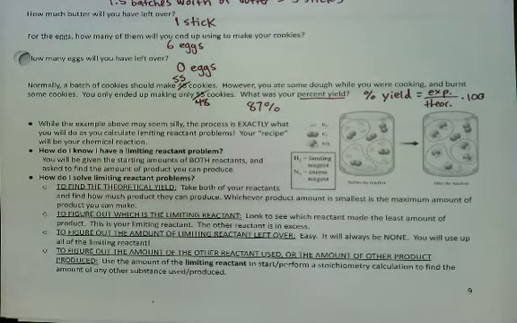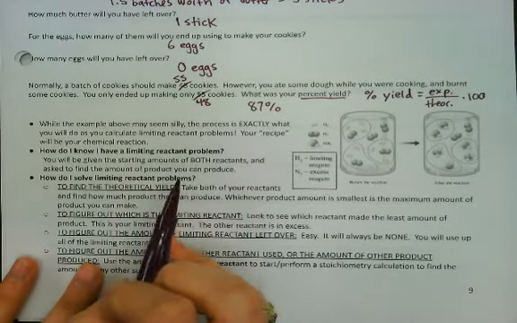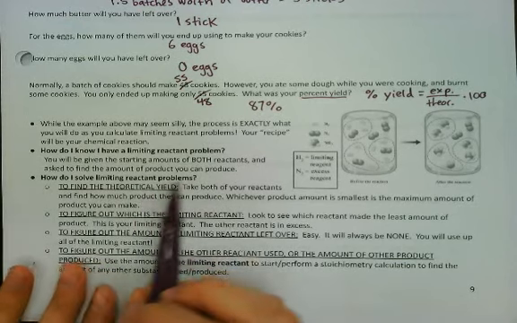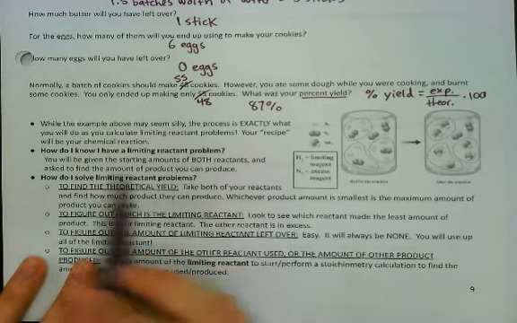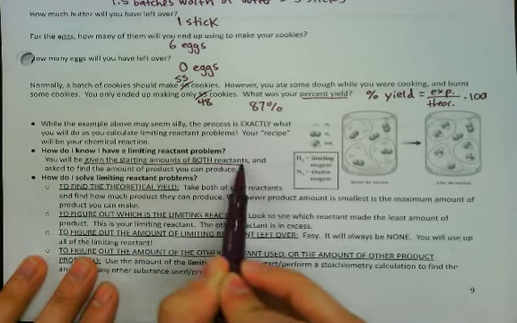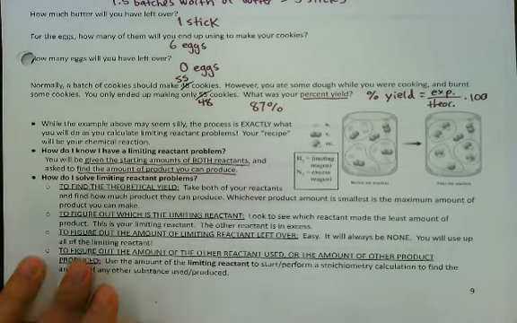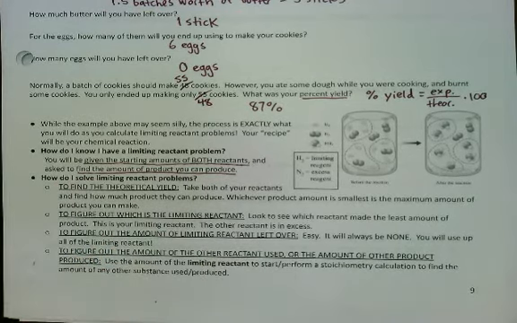So we're going to consider our chemical reaction our recipe here, and you can tell that you have a limiting reactant problem because the problem itself will give you starting amounts of both reactants, and then you need to find the amount of product you can produce from those two reactants. So up until this point, we have told you we gave you this amount of a reactant, and you were told that you had an excess amount of the other reactant to react with it. That is no longer the case.